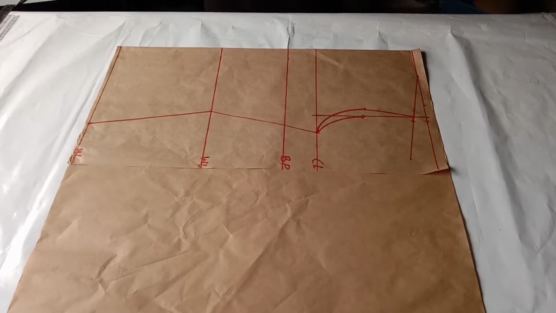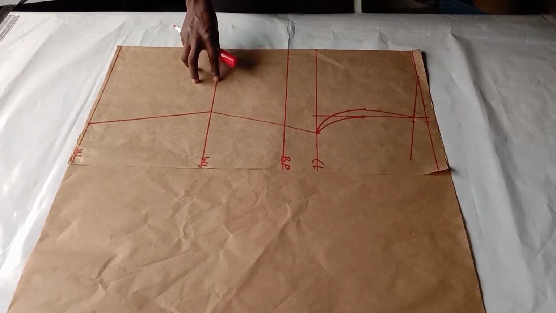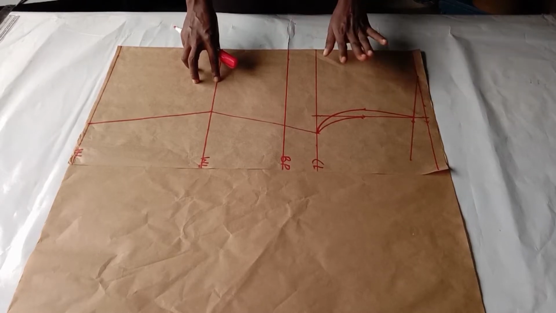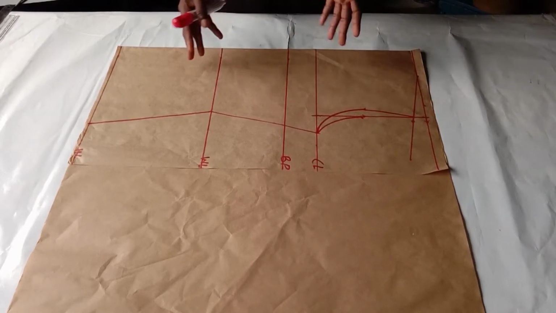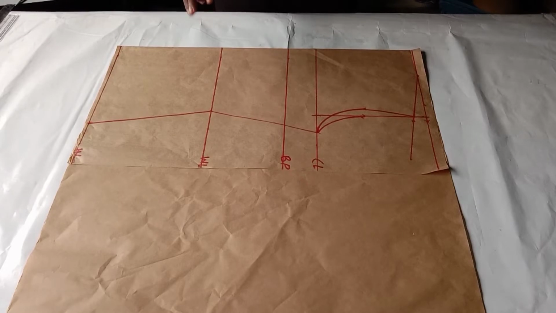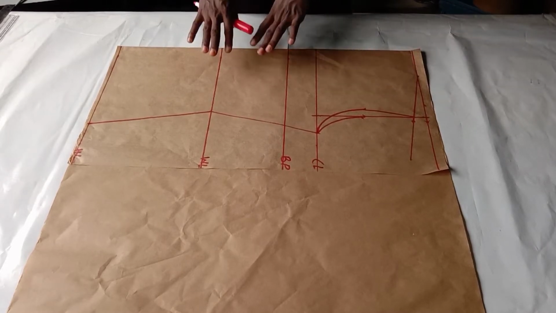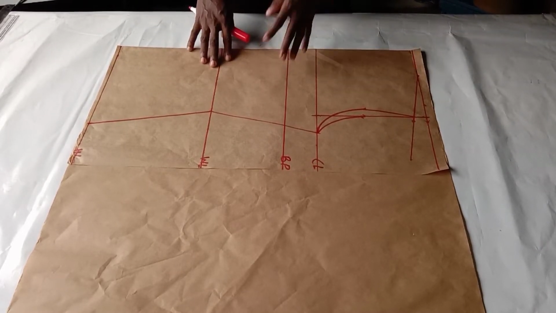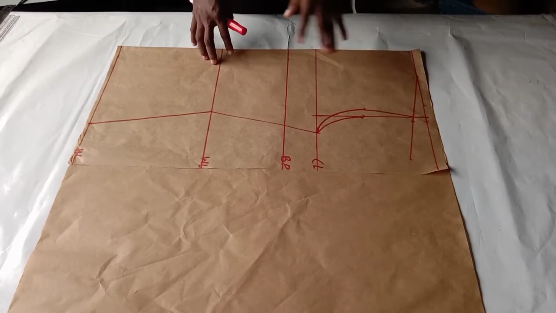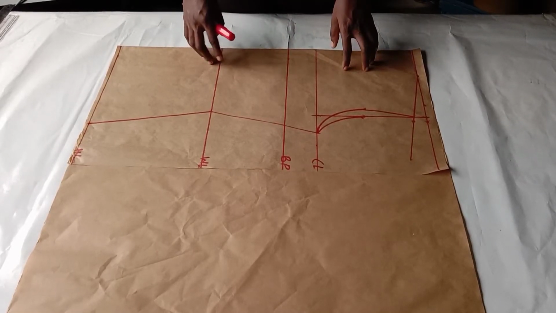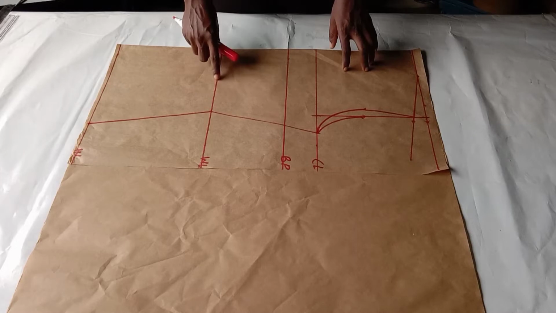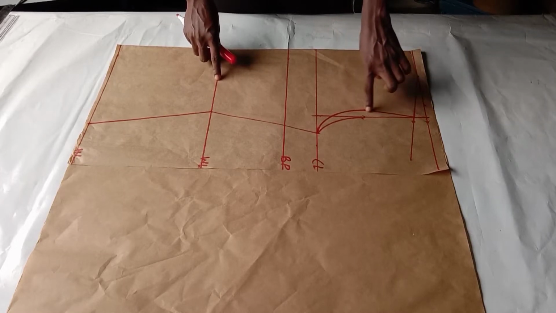But if you are making use of the waist dart or the classic princess dart, that will just be a normal dart. So I'll be making use of the normal waist dart here. But if you prefer to use the princess dart, that is the connection of the waist dart and the armhole dart.